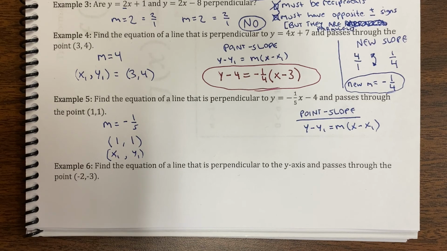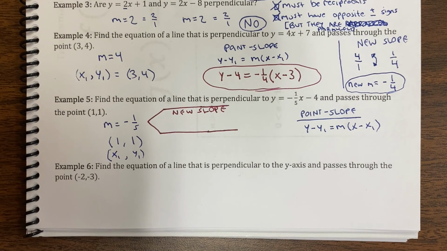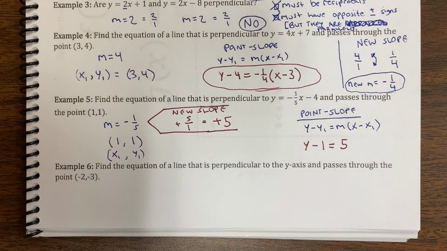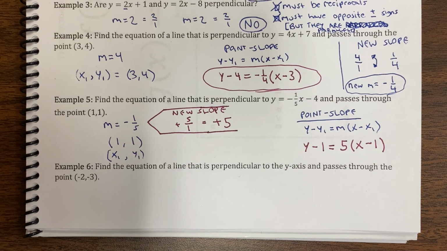To find my new slope, I'm going to find the opposite reciprocal. So I'm going to flip the fraction, and then I'm going to change the sign from negative to positive. Positive 5 over 1 can just be rewritten as positive 5. So my new slope is 5, and now I can rewrite my equation. We have y minus, our y1 value is 1, equals our slope, which is positive 5. Bring down the parentheses, x minus our x1 value, which is 1, and end of parentheses. And we have our equation.